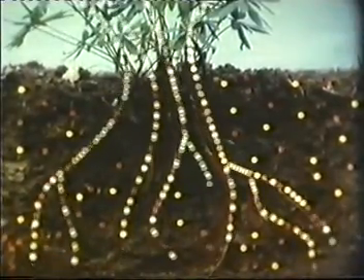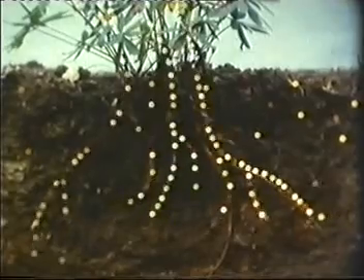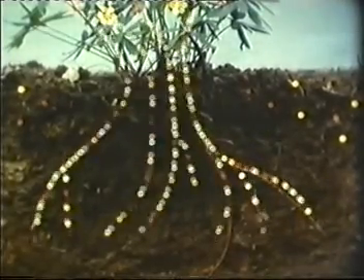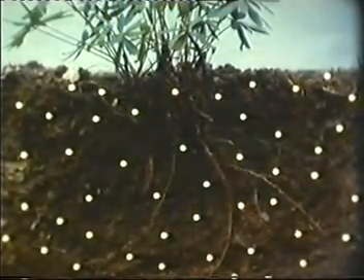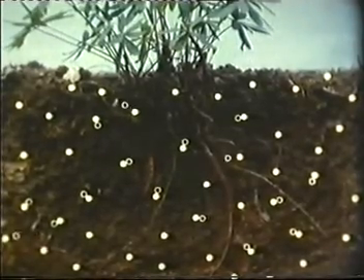Apart from this, roots take up moisture and mineral nutrients at every point where they touch the soil, and they give out carbon dioxide, which combines with water to produce carbonic acid.